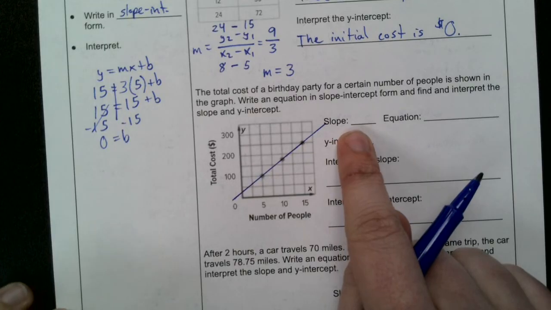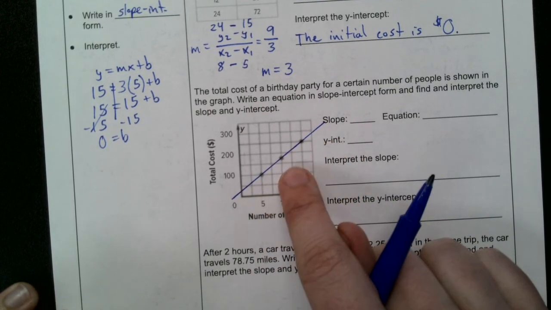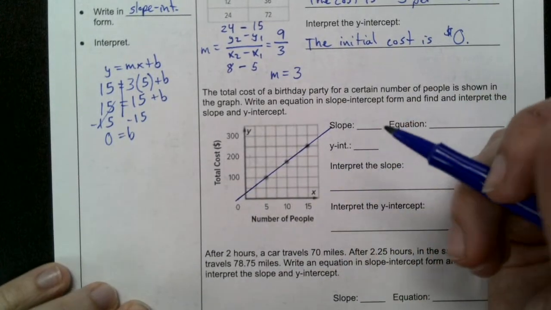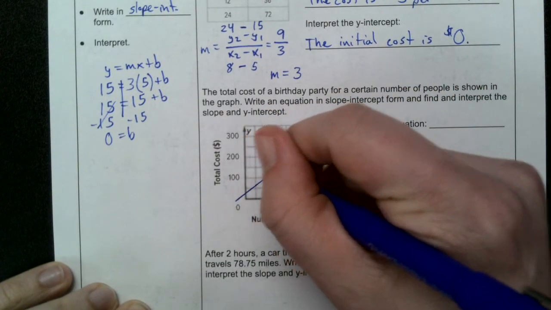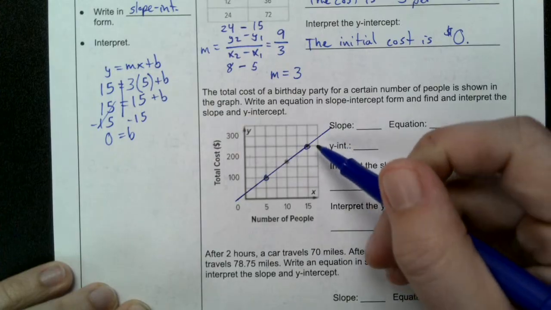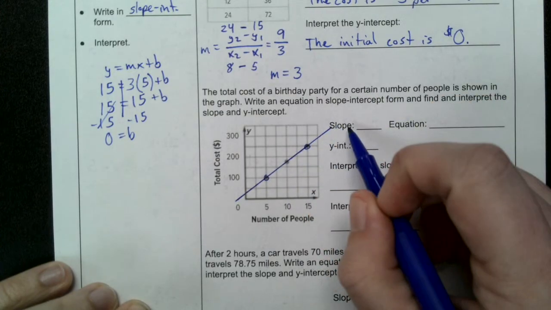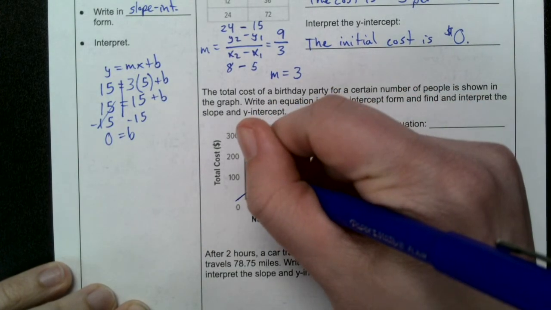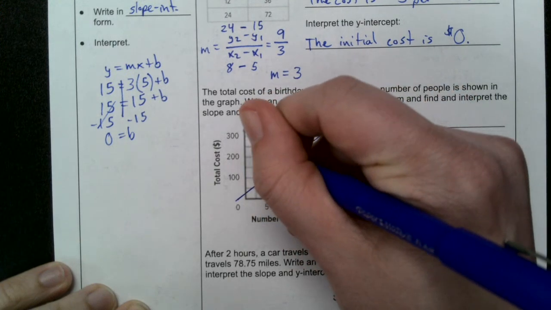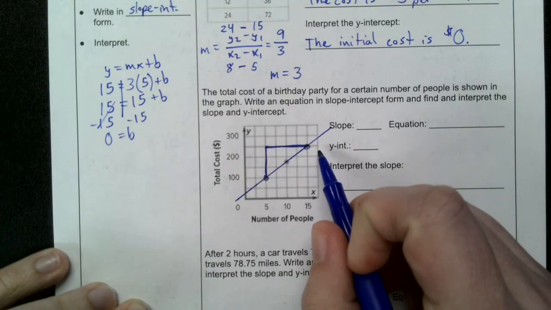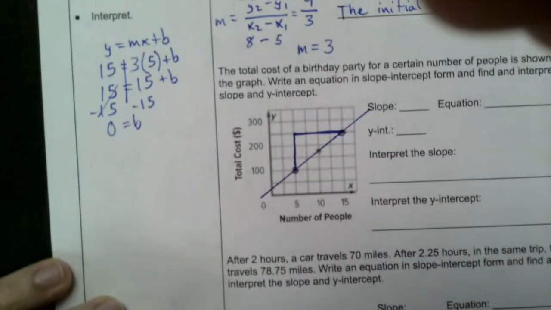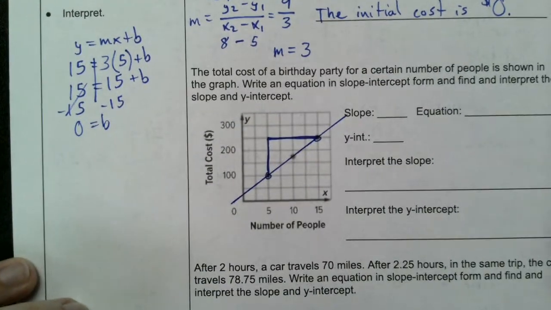To find the slope, since I have a line, I'm going to use these 2 points here. And I'm going to find my rise and my run, because that's what slope is as well. It's a rise over a run. Okay?